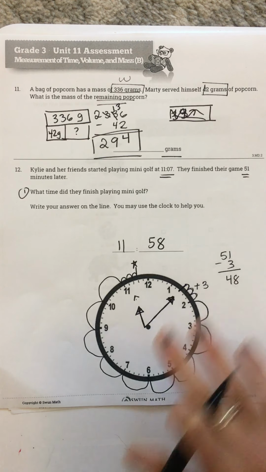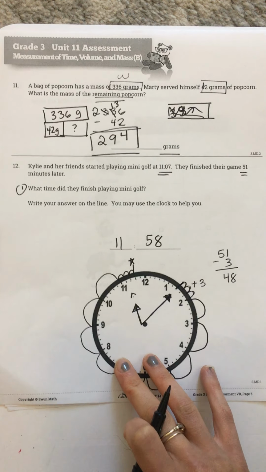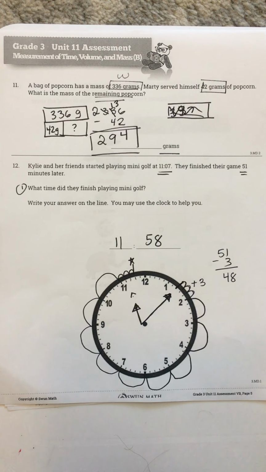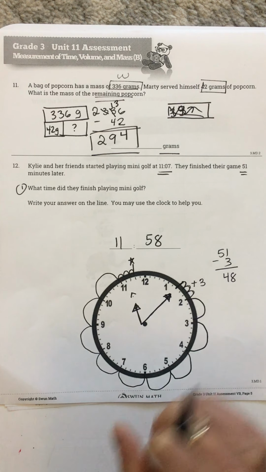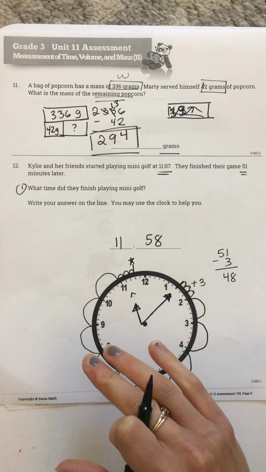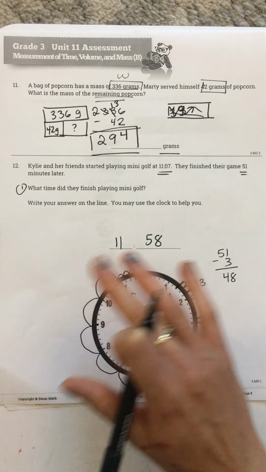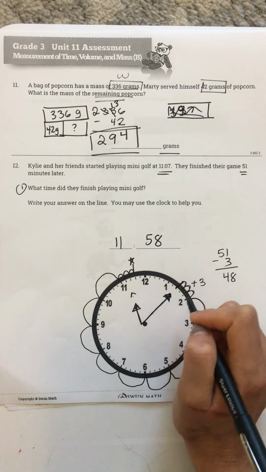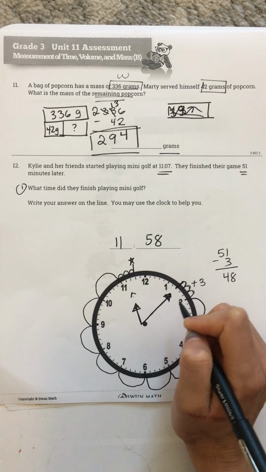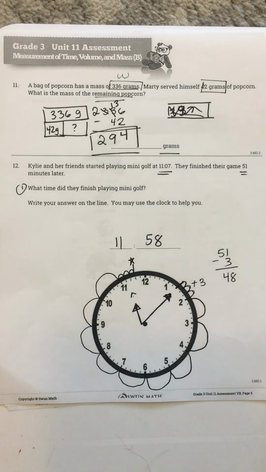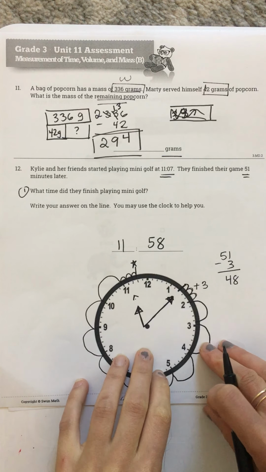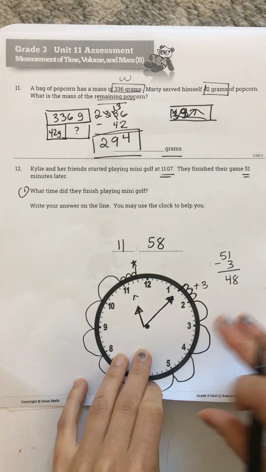The reason why I use this clock here is because they gave me this model. They left it available for me, okay? Yours might even have looked different from this. The reason that mine looks the way it does is because I chose to hop 3 minutes first so that I can end up on 11:10, which made it easier for me to count on, okay? So my answer would be that they finished at 11:58.